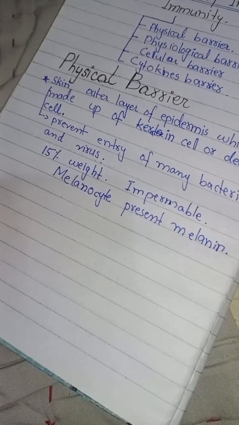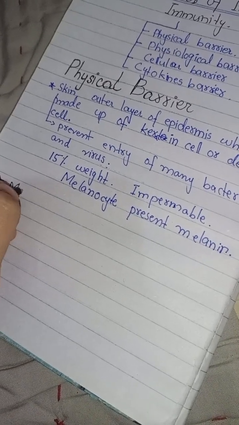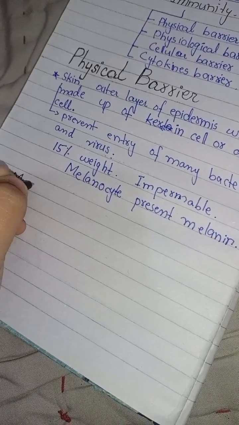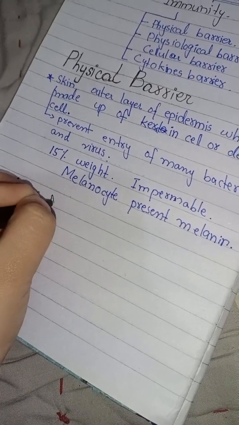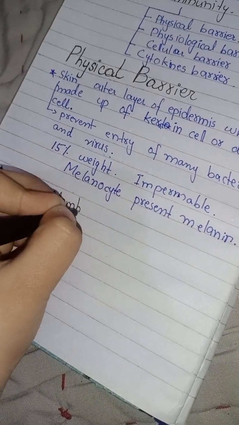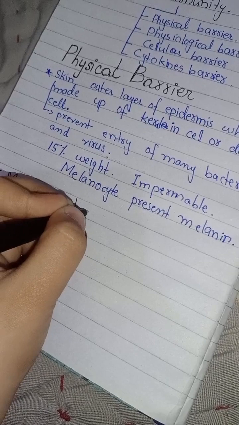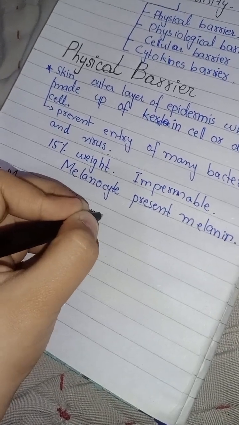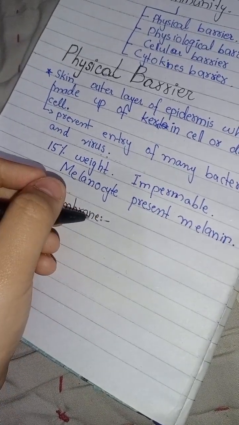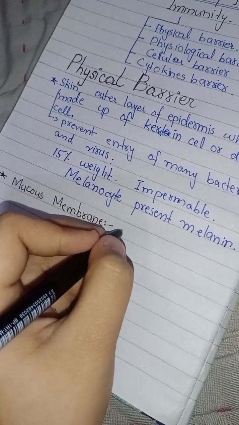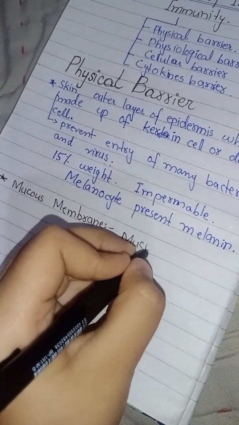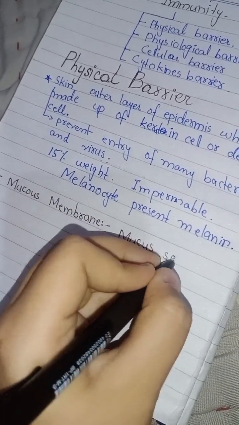Okay, so number second is mucous membrane, which makes the mucus secretion.